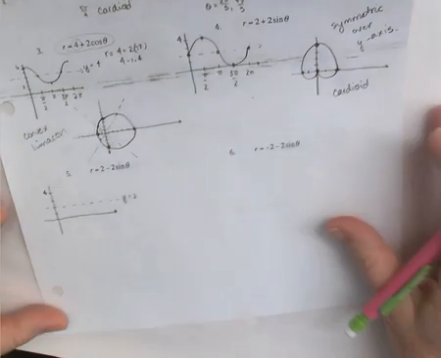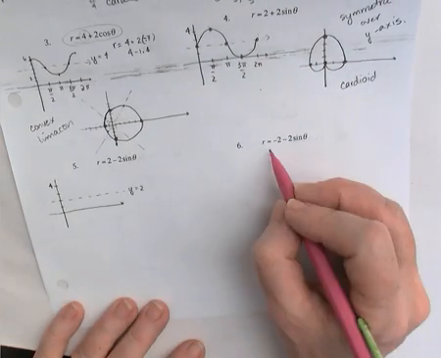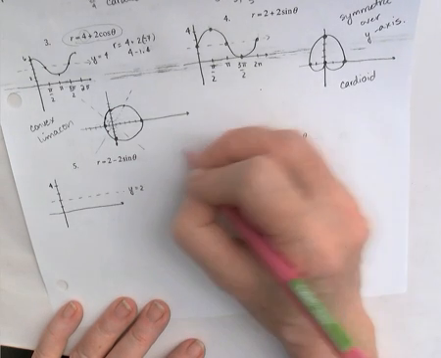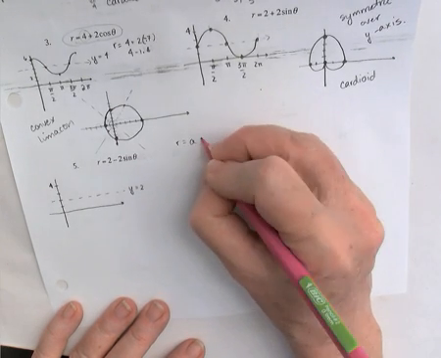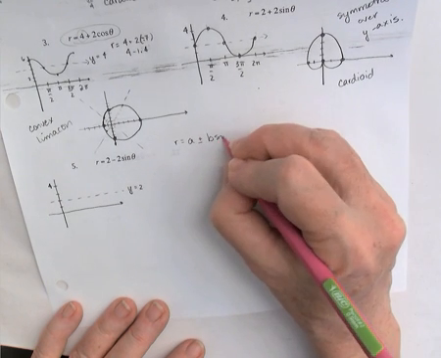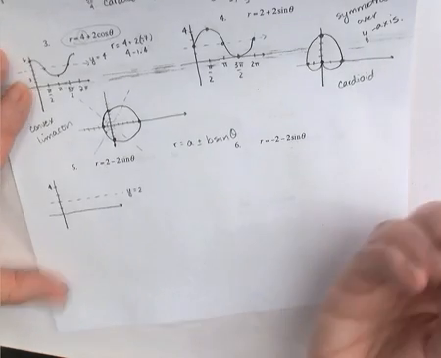Let's do questions 5 and 6 and just look for the variation. So notice this equation, both of these equations are set up like the other two. We have r is equal to some number a plus or minus b times, in this case, sine of theta. And let's just look at the rectangular graphs and see how this is going to be perhaps a little bit different.